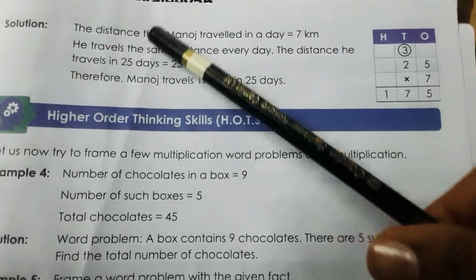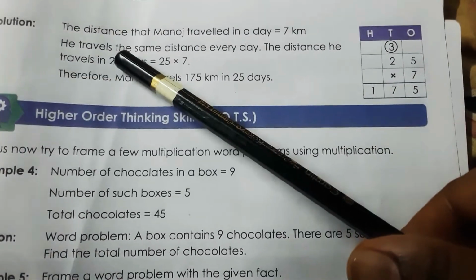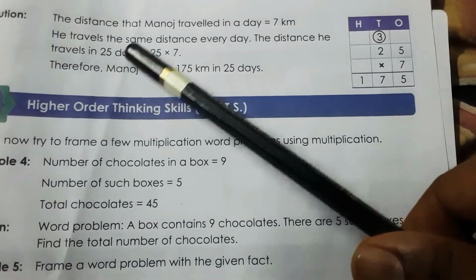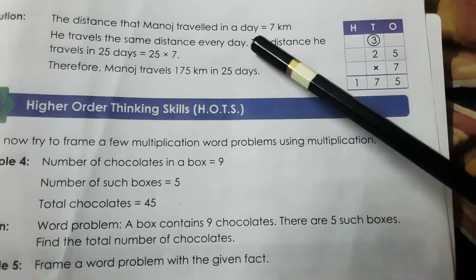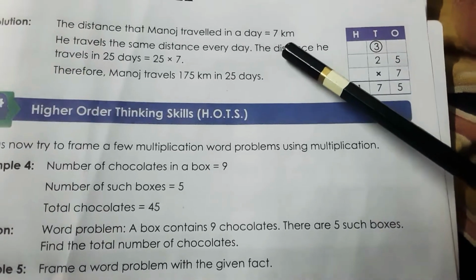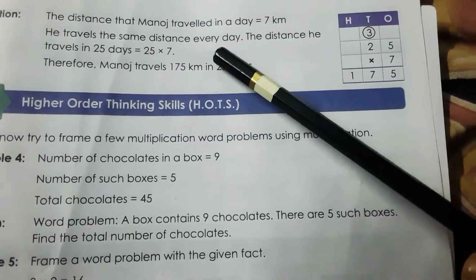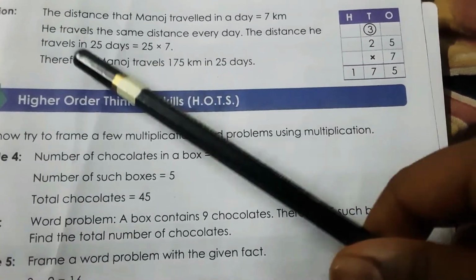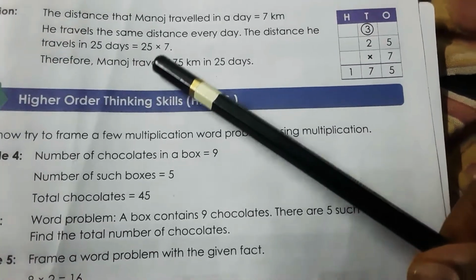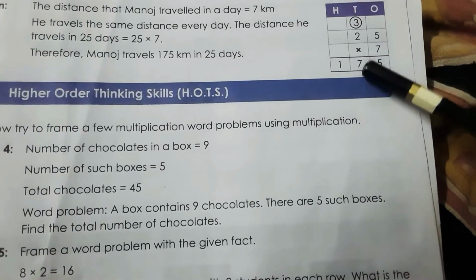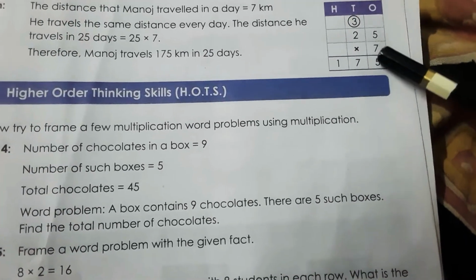So we can write the steps like this. The distance that Manoj travelled in a day is equal to 7 kilometers. Then he travels the same distance every day. The distance he travels in 25 days is equal to 25 into 7. Then write inside 25 into 7 and multiply.